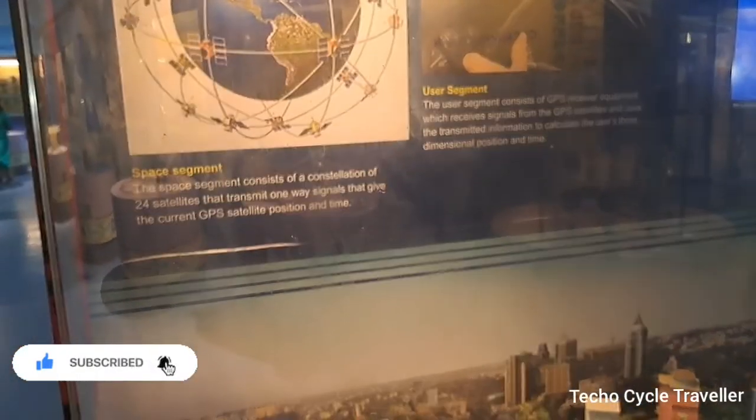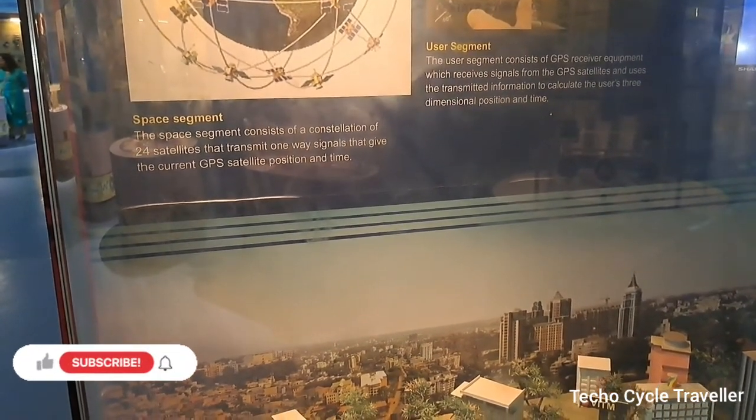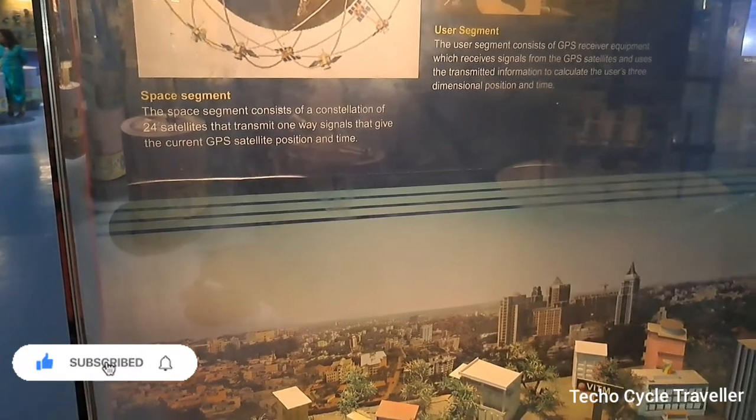Space segment. The space segment consists of a constellation of 24 satellites that transmit one-way signals that give the current GPS satellite positions and time. User segment.